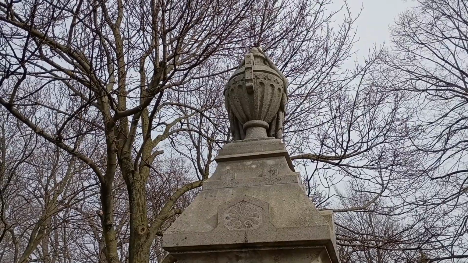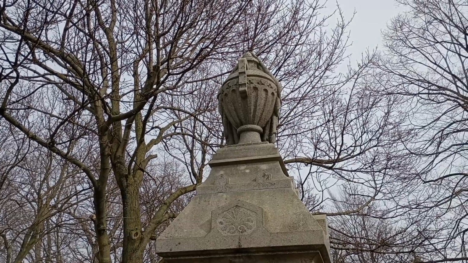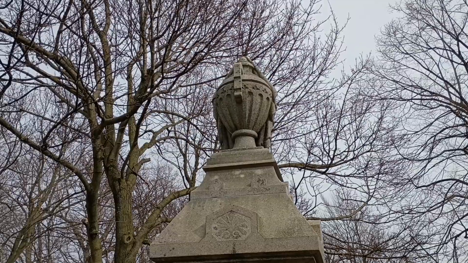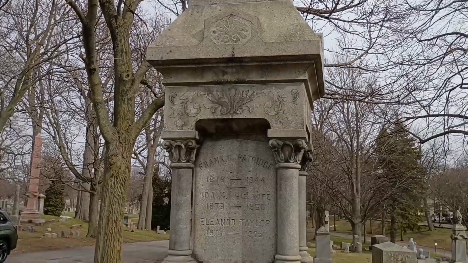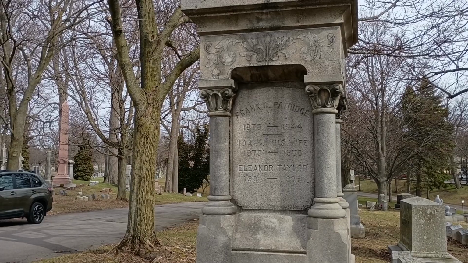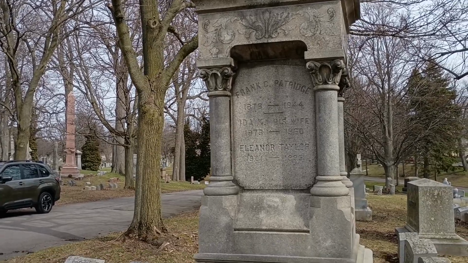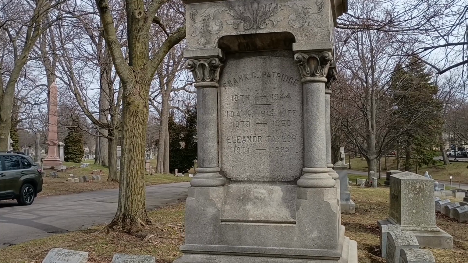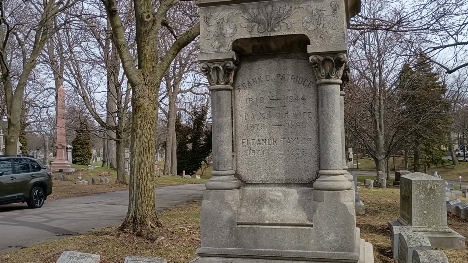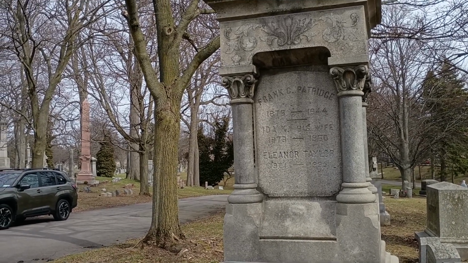So when you come across the image of an urn on top of a statue, whether it's actually etched on the stone itself or, like this one, it's actually on top of it, it just simply means deep mourning. This particular statue belongs to Frank C. Partridge, born 1879, died 1944. He is joined here by Eleanor Taylor, born 1901, passed away 1995. Also, Ida Kay, his wife, is buried here. Born 1879, died 1960.